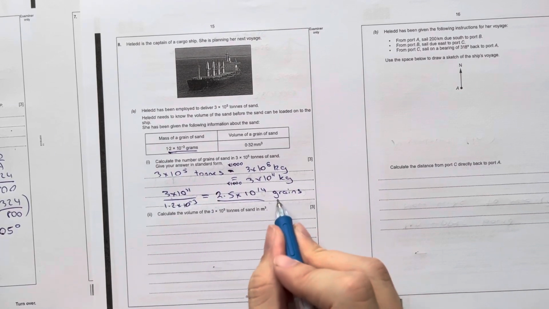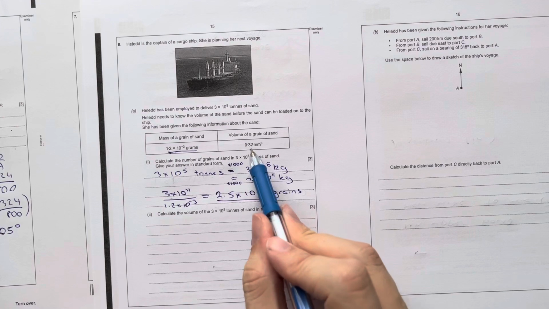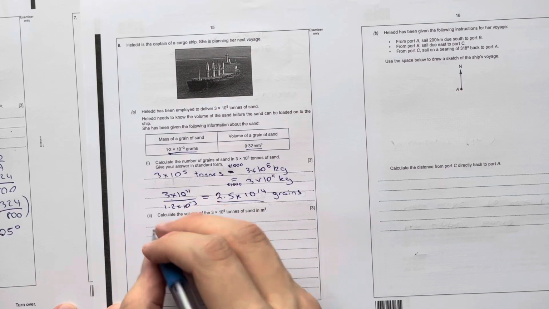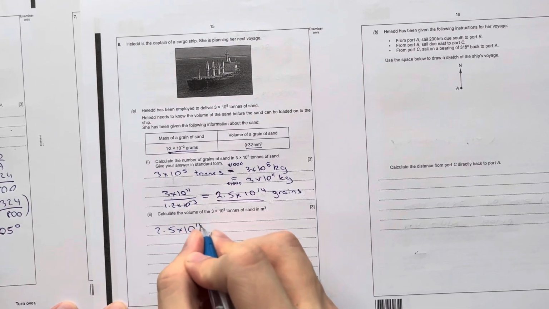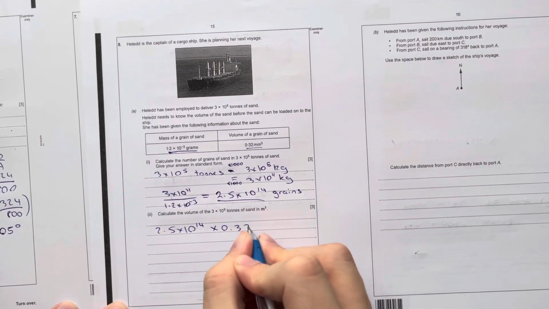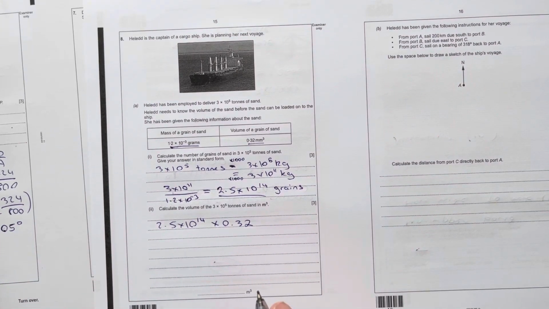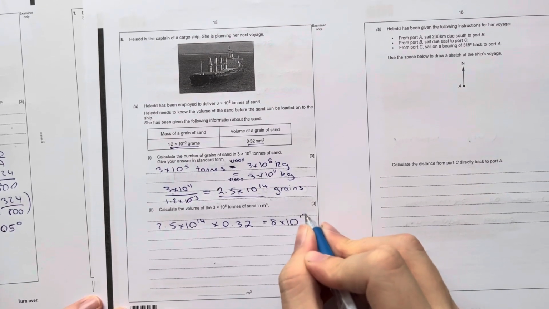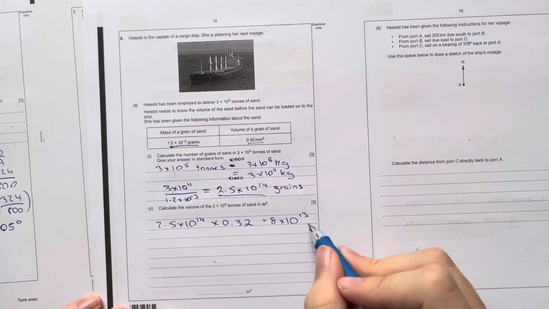Calculate the volume of 3 times 10 to the 5 tons of sand, but give it in meters cubed. Using our answer up here, there are this many grains, and we know that the volume each one occupies is 0.32 millimeters cubed. So 2.5 times 10 to the 14 times by 0.32. This is going to be 8 times 10 to the power of 13. And we note that this was millimeters cubed.